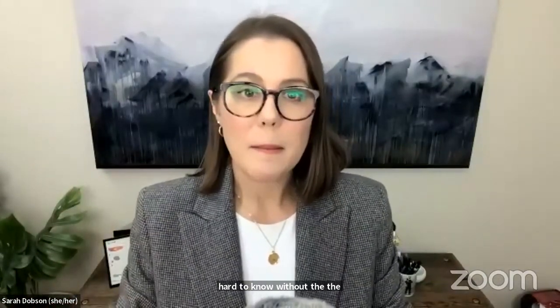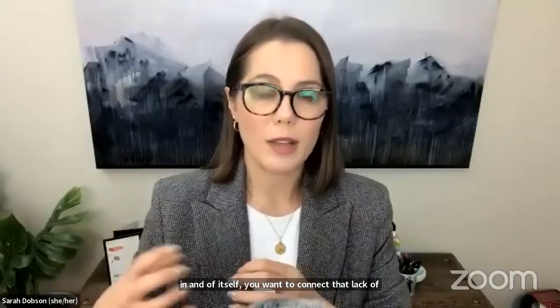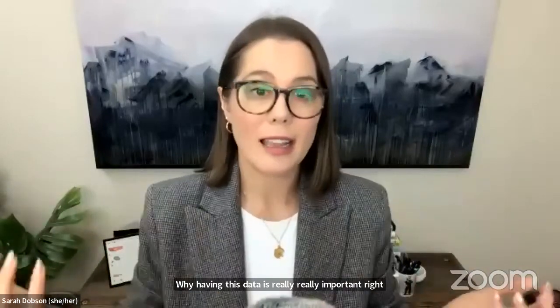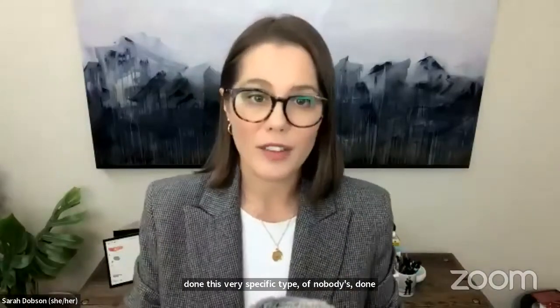Okay, we do have one more question. In describing the gap, is it appropriate to emphasize the paucity of research on a problem related to an ethnic group and the aggregation of data within a racial group? So it's hard to know without the specifics of your project. But generally speaking, I do not recommend focusing your gap on just the lack of research in and of itself. You want to connect that lack of research or lack of data to the consequence of that lack of data, right? You want to make it clear why having this data is really, really important. Just saying the gap is that we've never done this type of research before, or nobody's done this very specific type of study before, in and of itself is not a very compelling gap.